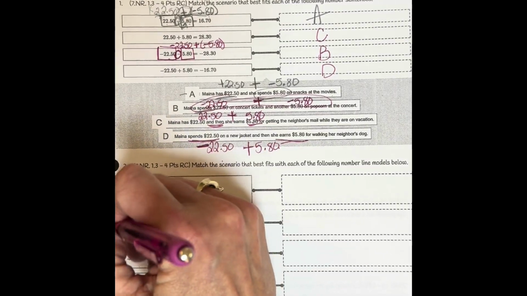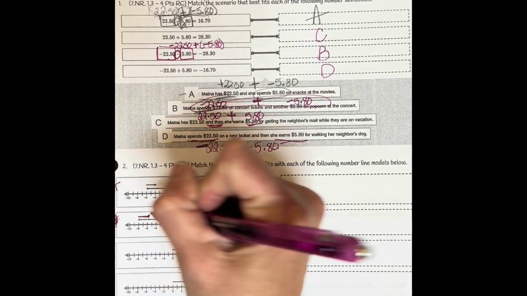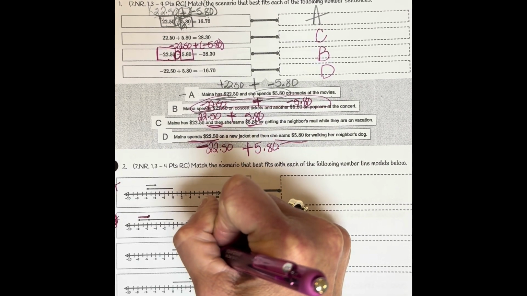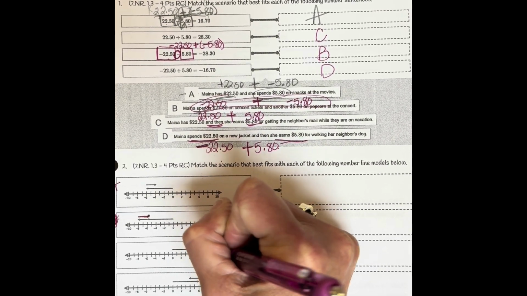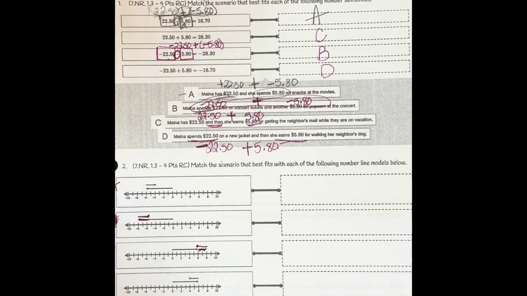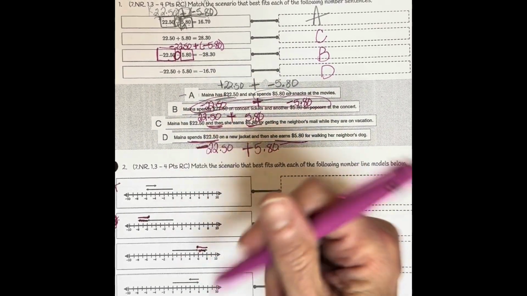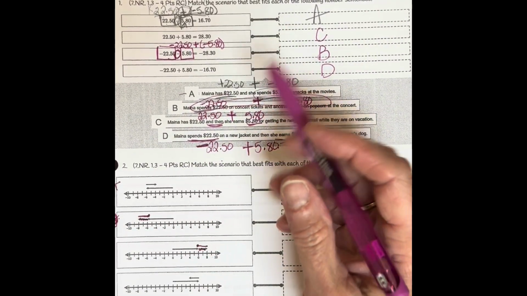No, I lied. I hate this. I do not like this number line. I would much rather this number line have a line right there, and this number line needs to have a line right there. I don't like that. That, to me, is misleading. But you may see it that way, so I guess we need to look at them that way.